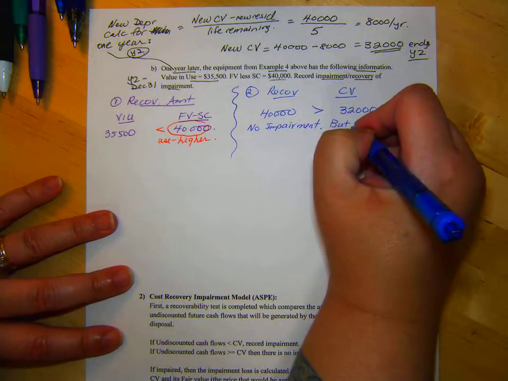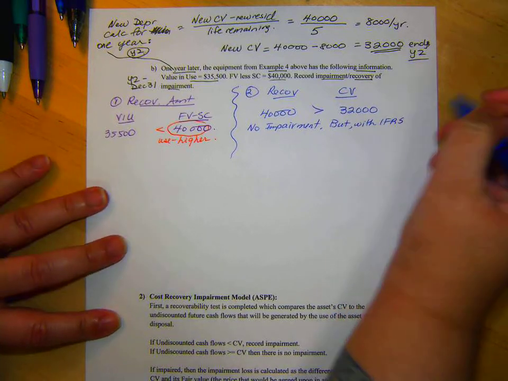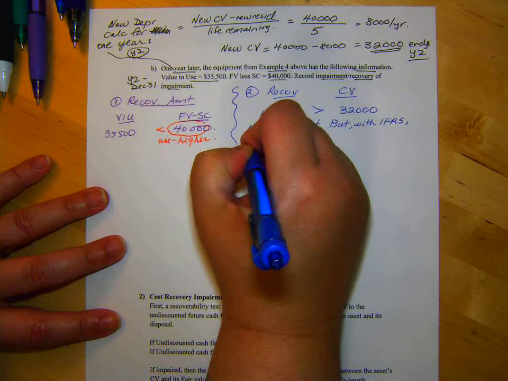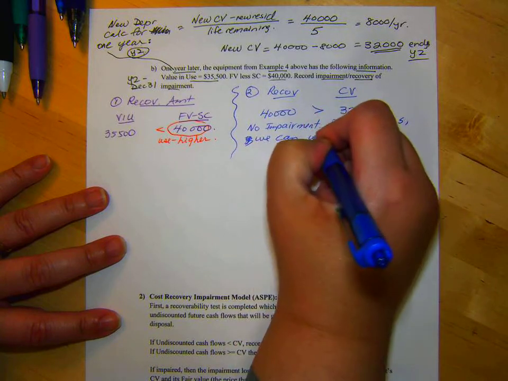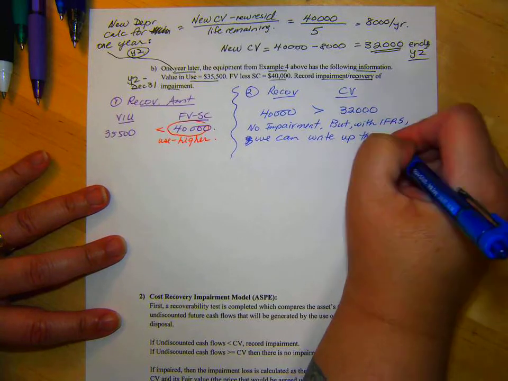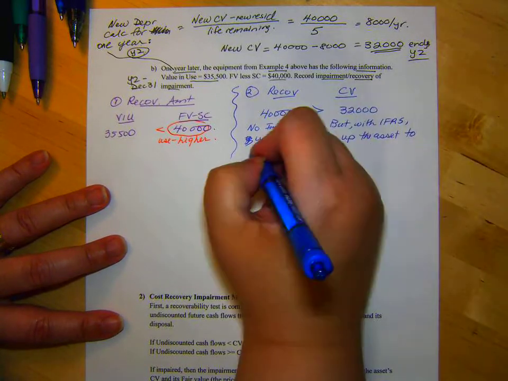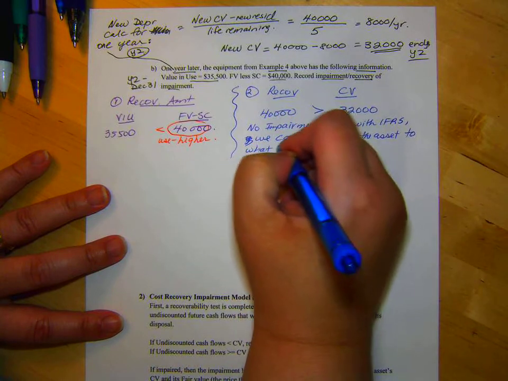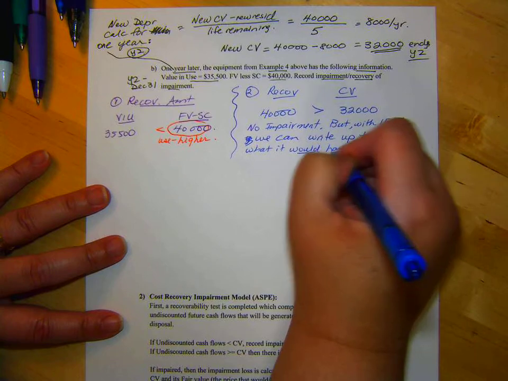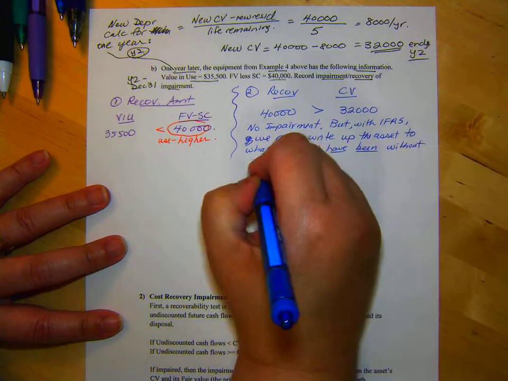with IFRS and the rational model, we can write up the asset to what it would have been without impairment.